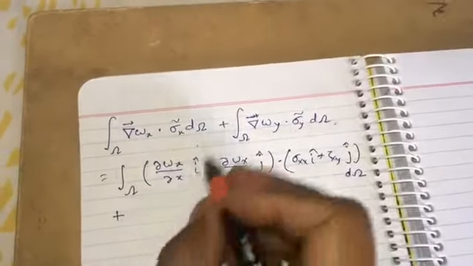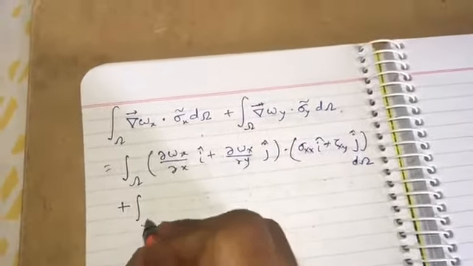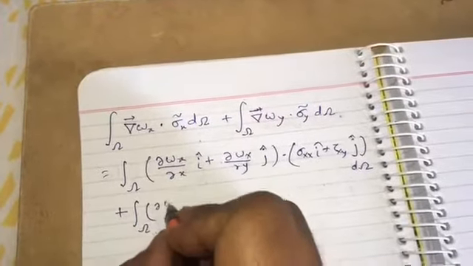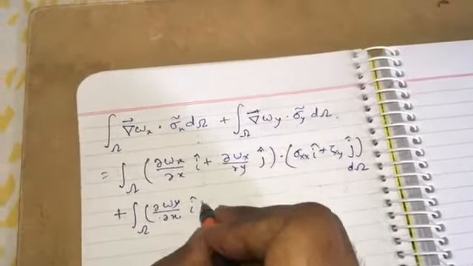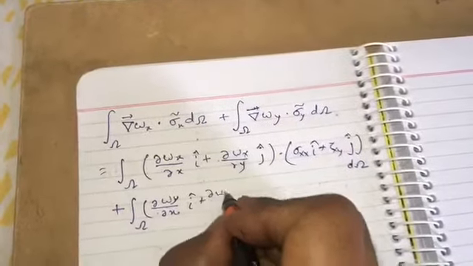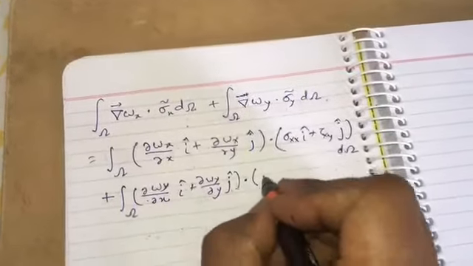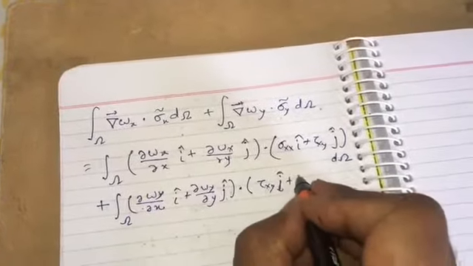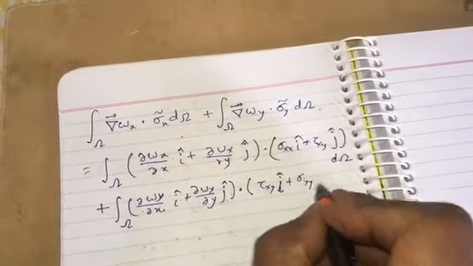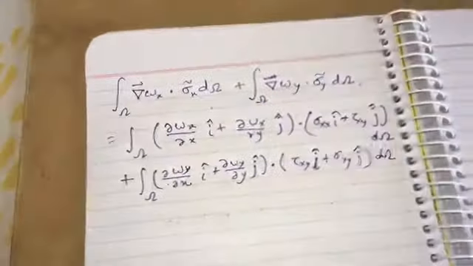Plus the next term, del wy over del x i plus del wy over del y j, dotted with tau xy i plus sigma yy j, d omega.